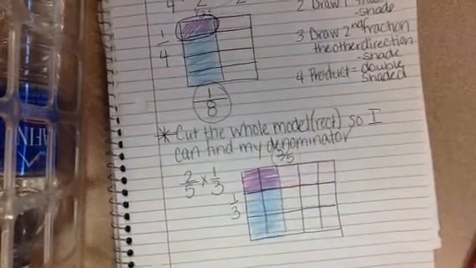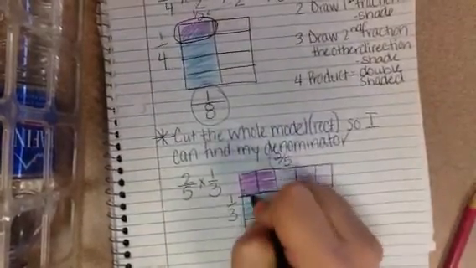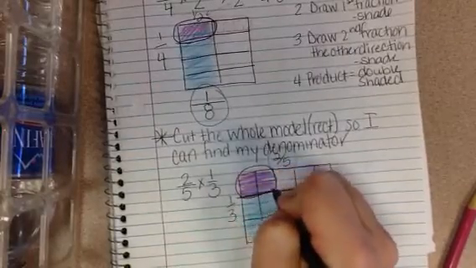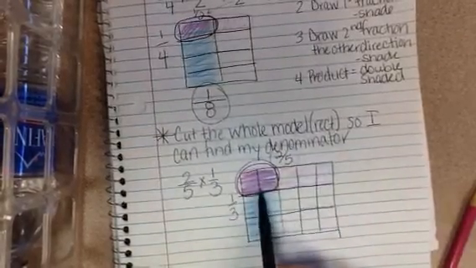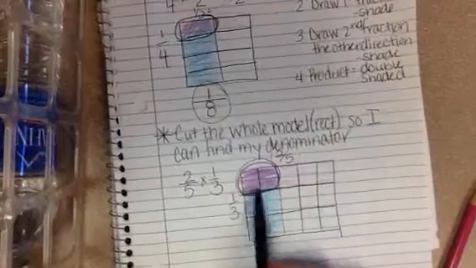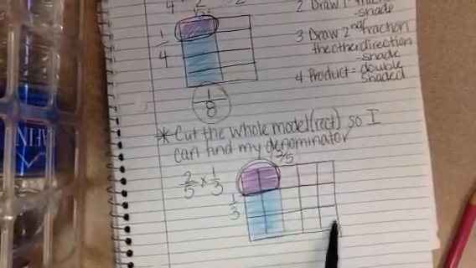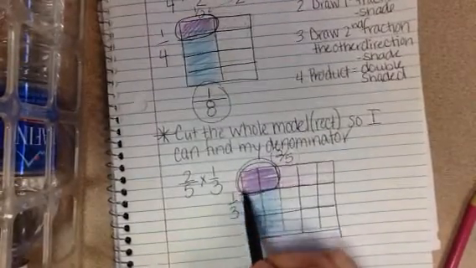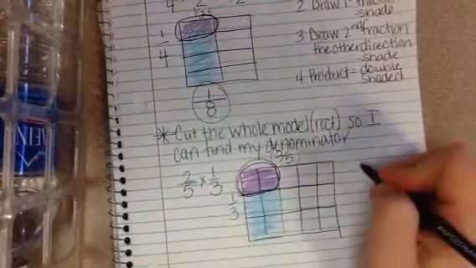But how much am I talking about? I have to do the part that is double shaded. So how much is double shaded? This one, because this is my 1/3, this is the 2/3, this is my 3/3. So I'm just looking at the one that's double shaded. So how many? 2.